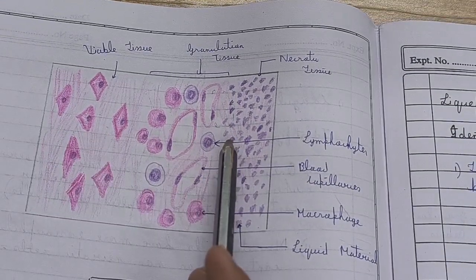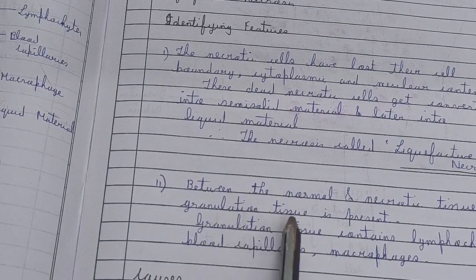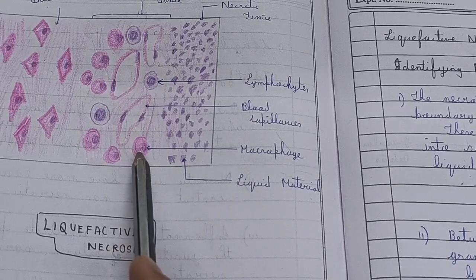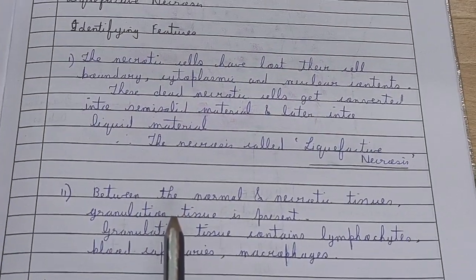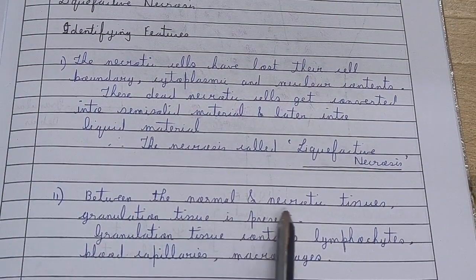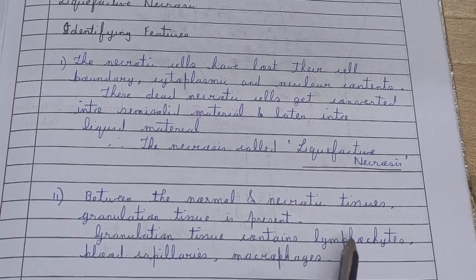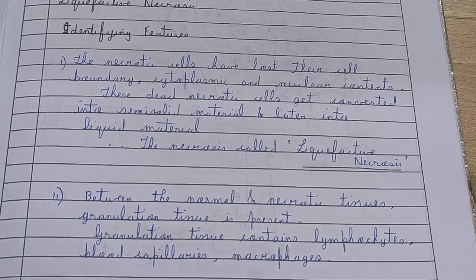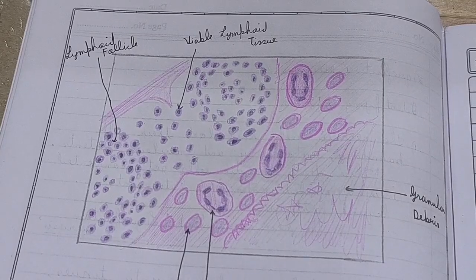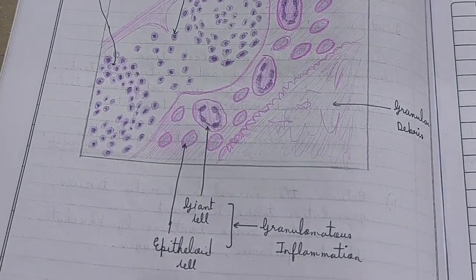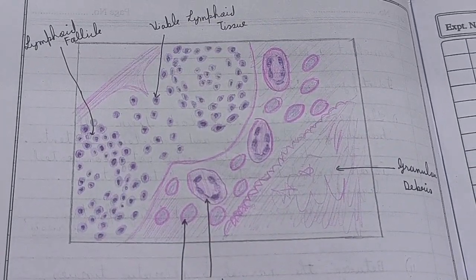Second, you can also notice that between the normal and the necrotic tissues a junction is present, and at the junction granulation tissue is present, and this granulation tissue contains lymphocytes, macrophages and blood capillaries. See what I have written there: between the normal and necrotic tissue, granulation tissue is present, and that granulation tissue contains lymphocytes, blood capillaries and macrophages.